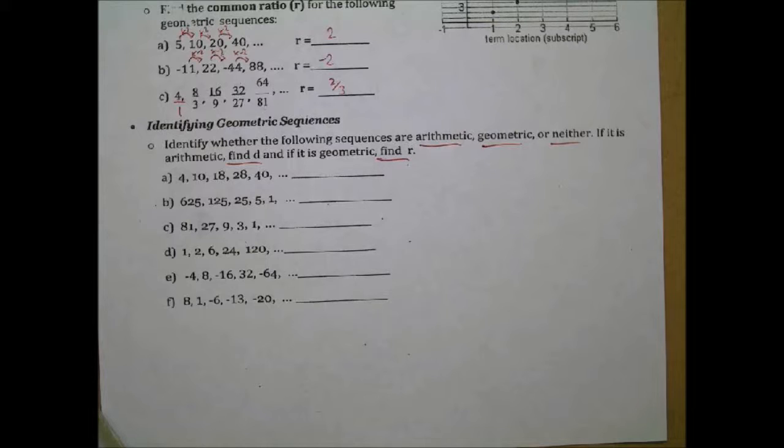Geometric and arithmetic. Nice. I hate that word. It's hard to do. I can't pronounce it very well. But English is not my forte.